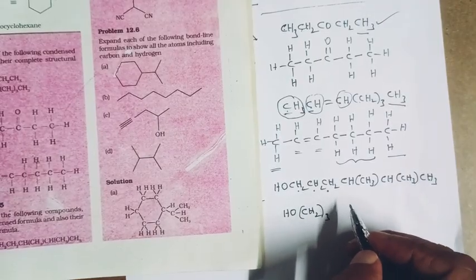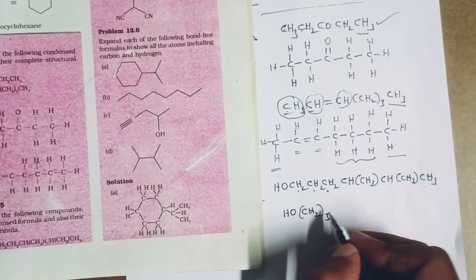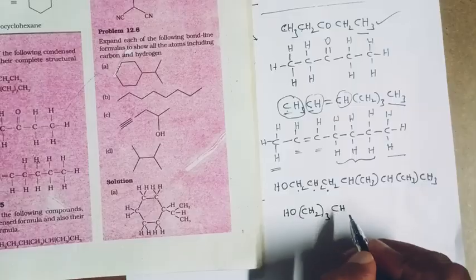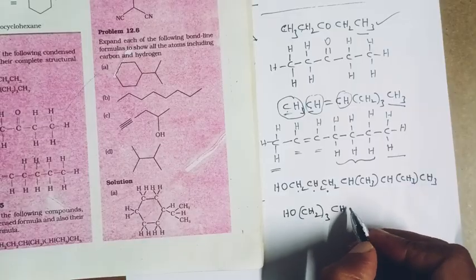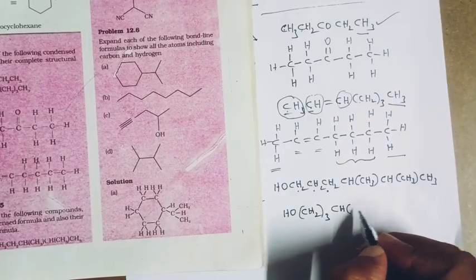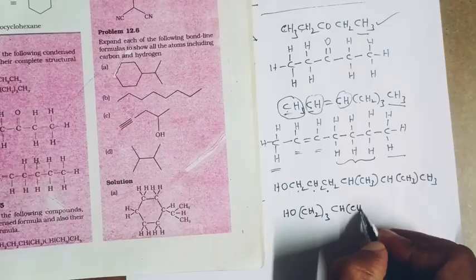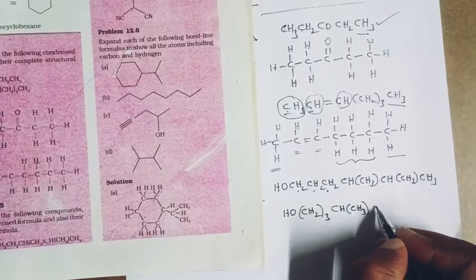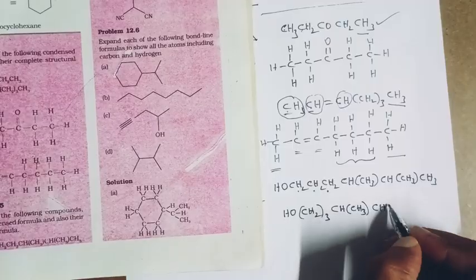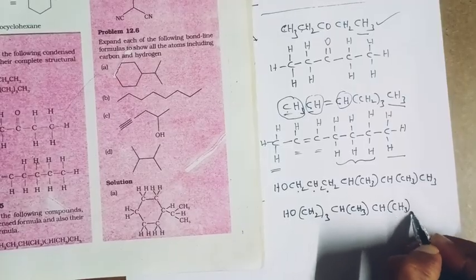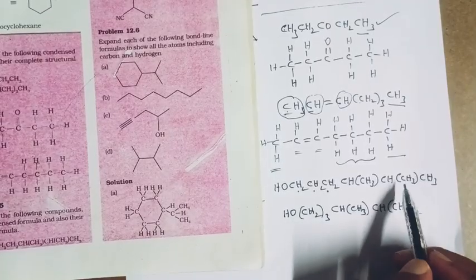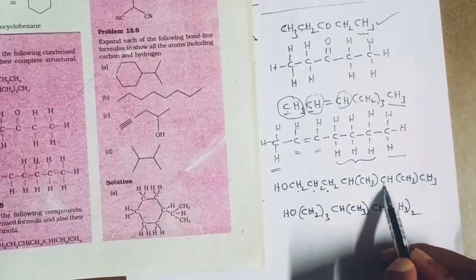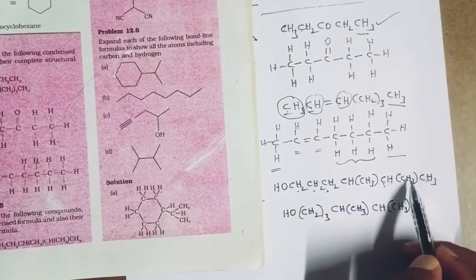So CH, CH3, and this CH, CH3 twice we can write, twice, because this CH3 is also on this carbon, this CH3 is also on this carbon, because this is given in the bracket.